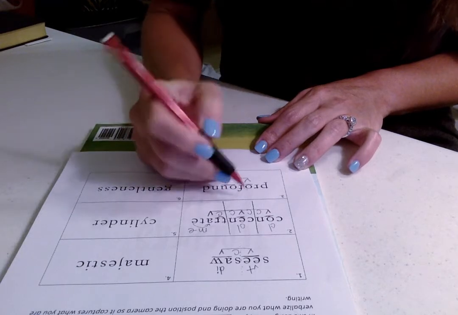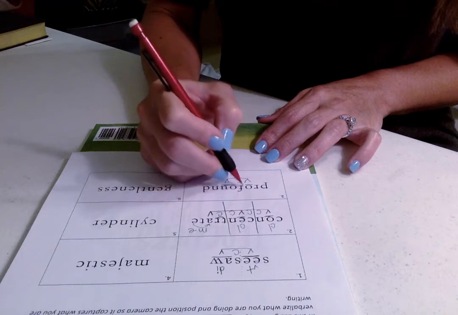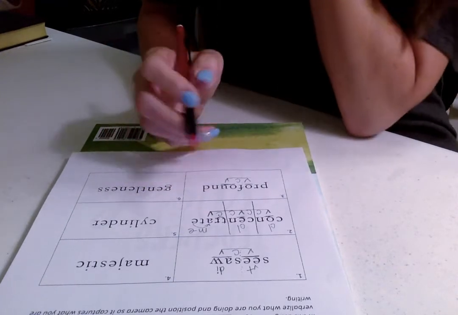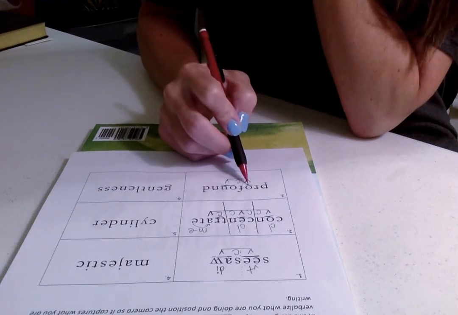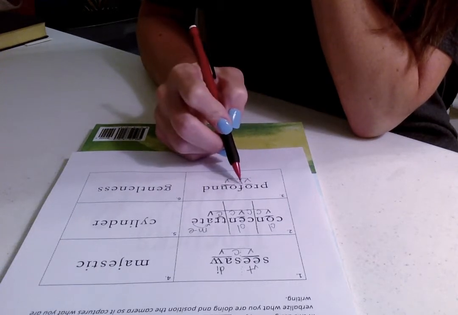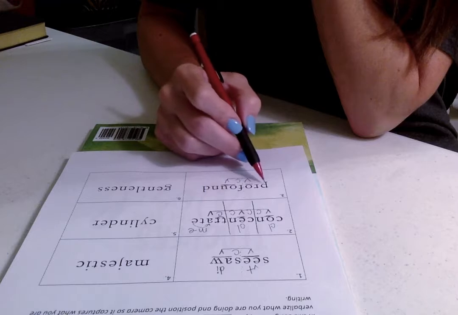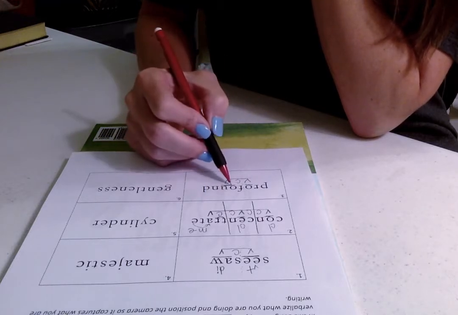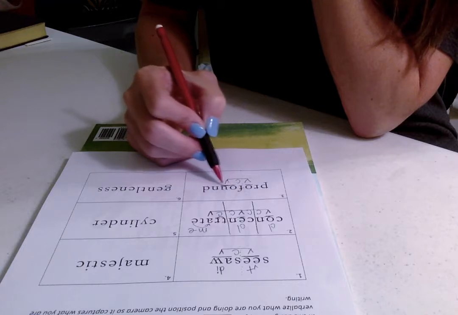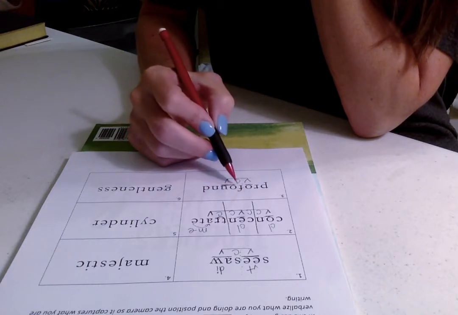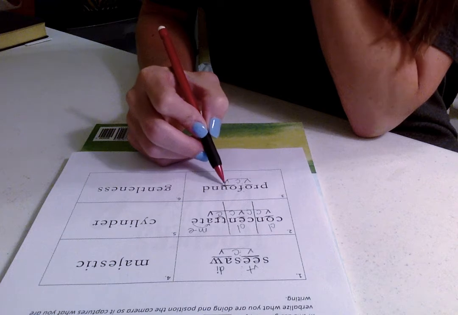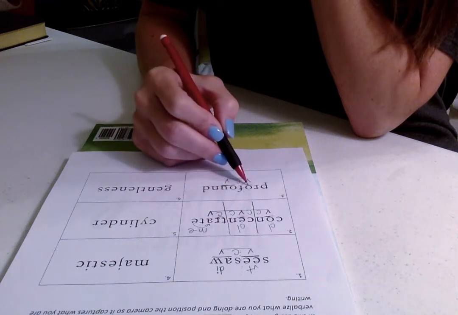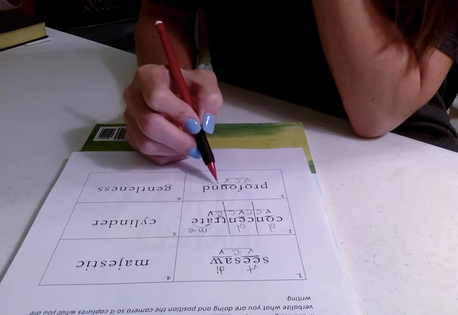All right, so you normally would divide after the first vowel in a VCV pattern. So if I did that, this O is going to be open, so that first syllable would be pro. And my second syllable, I have this diphthong that says ow, so the second syllable will be found. Pro, found, that sounds correct, profound.